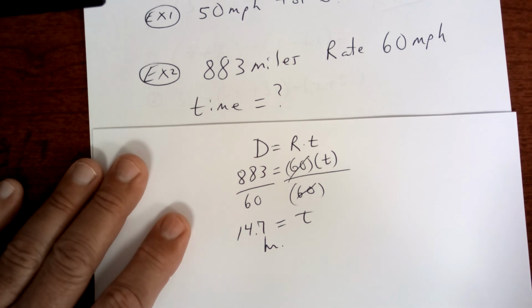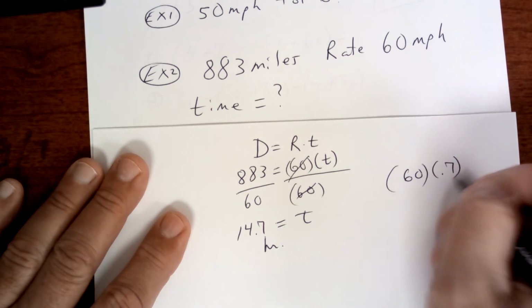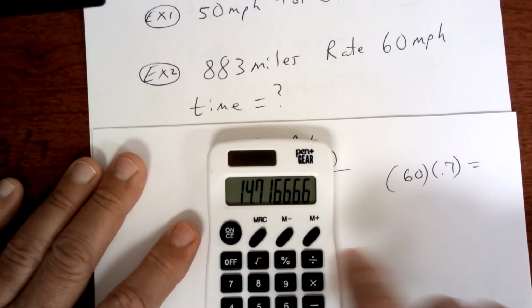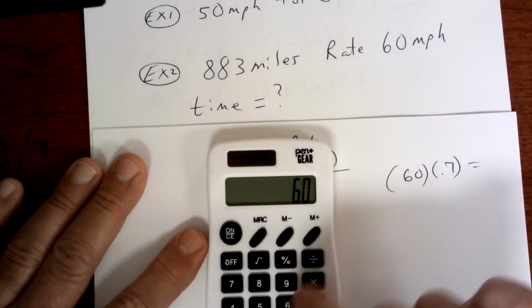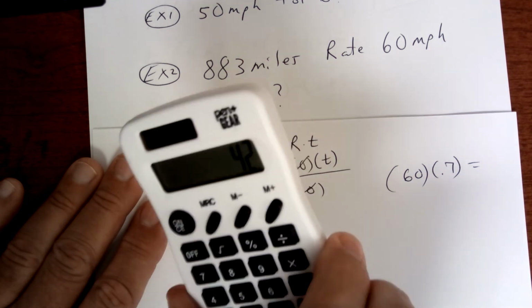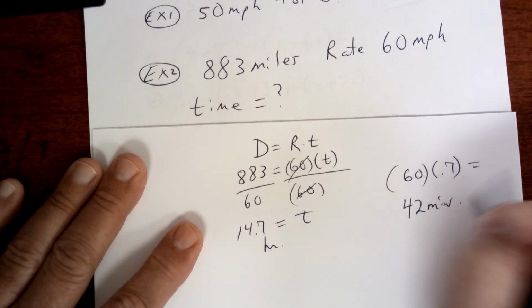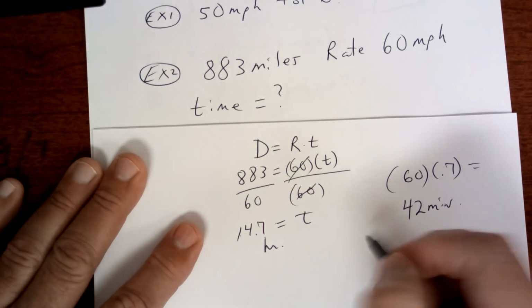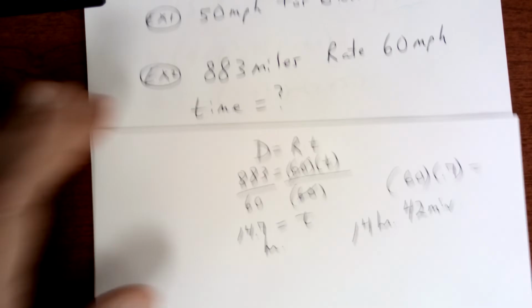You might say, well, what is 0.7? Well, there's 60 minutes in an hour times 0.7. Let's see what it is. So 60 times 0.7. It's about 42 minutes. Okay? So it's 14 hours and 42 minutes. All right, one more.